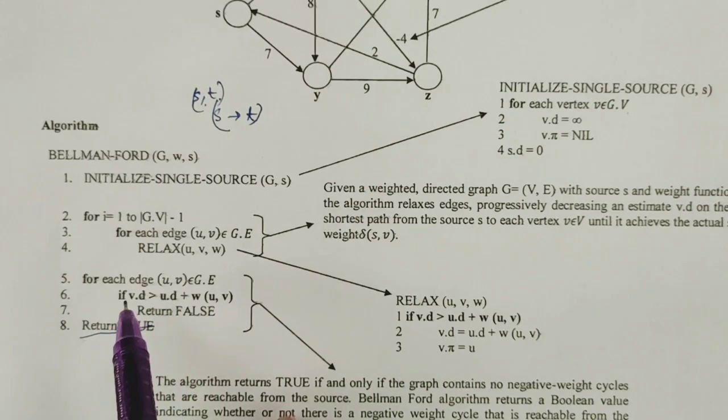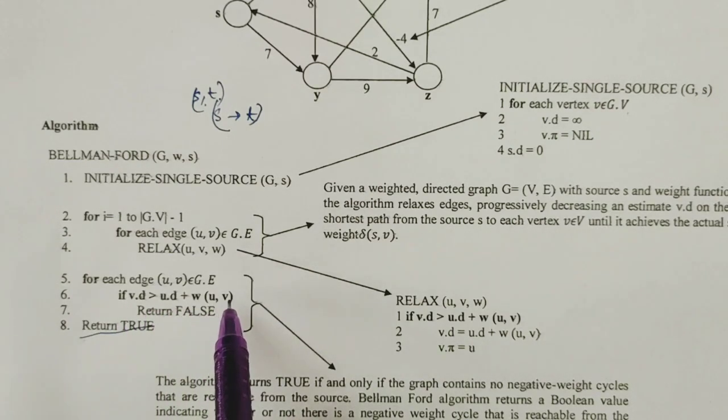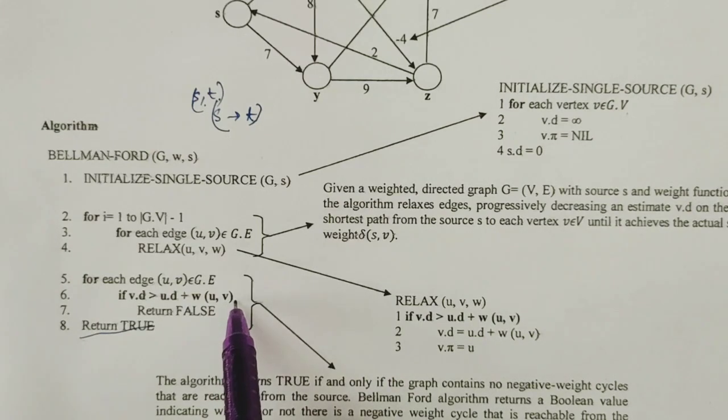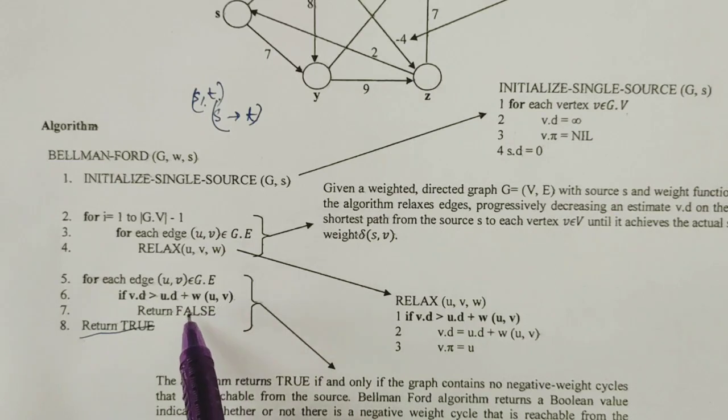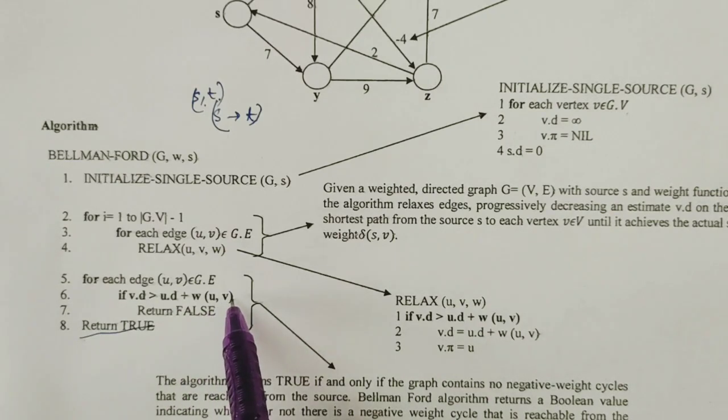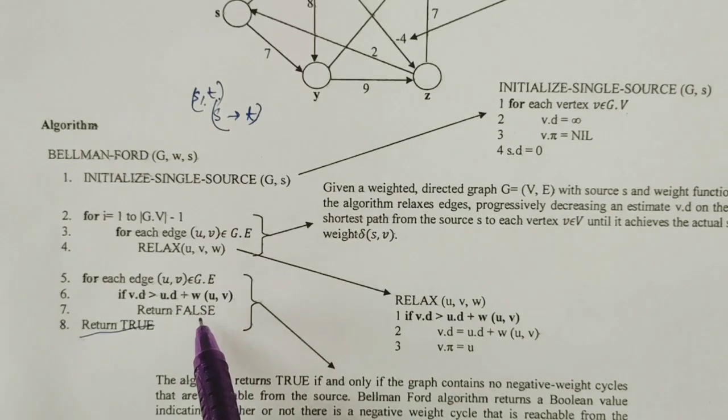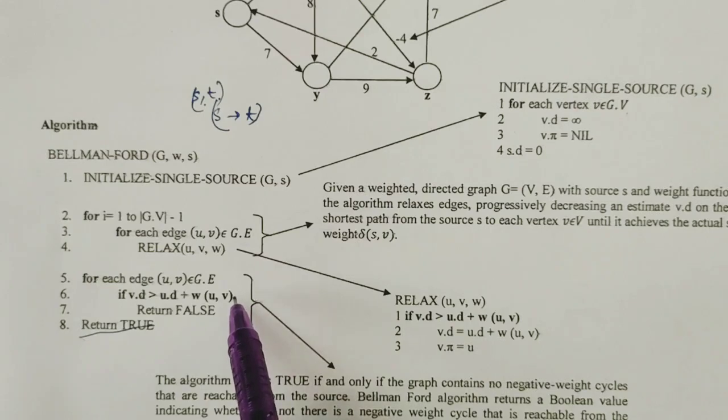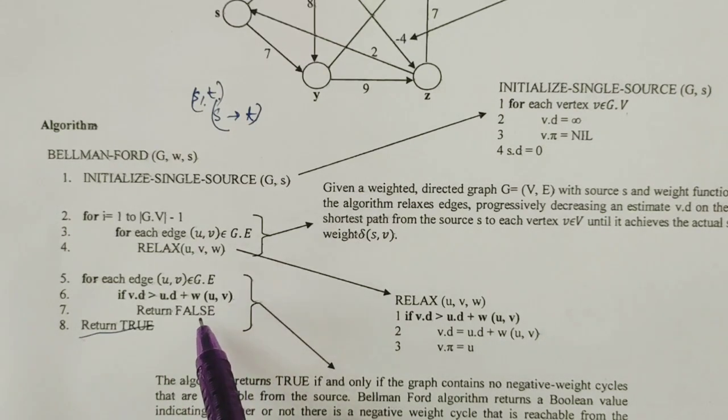I was mentioning that if this relationship is found false, there is no chance of returning false. If it is found true, then unfortunately it returns false. If it is found false, then there is no chance of returning false.